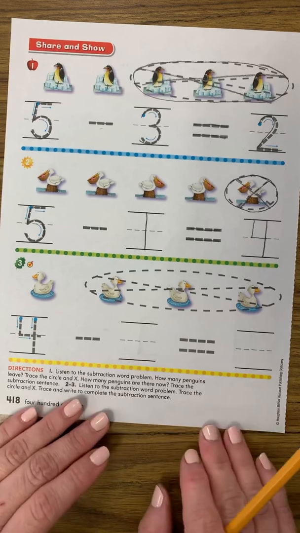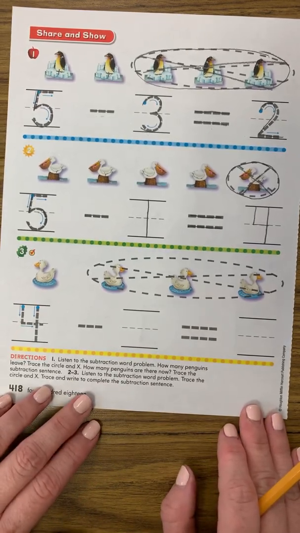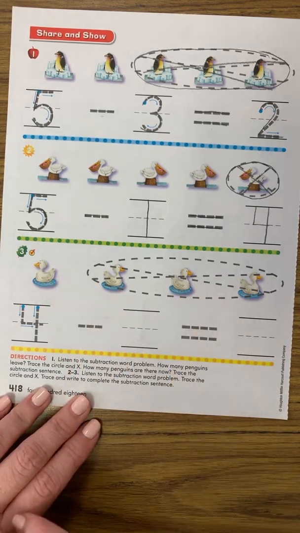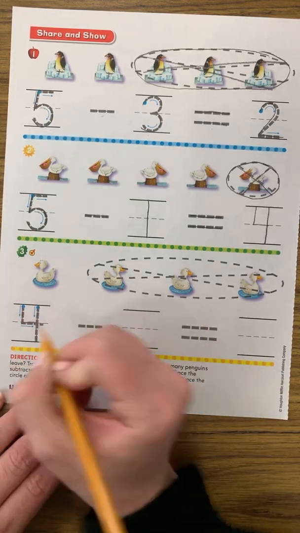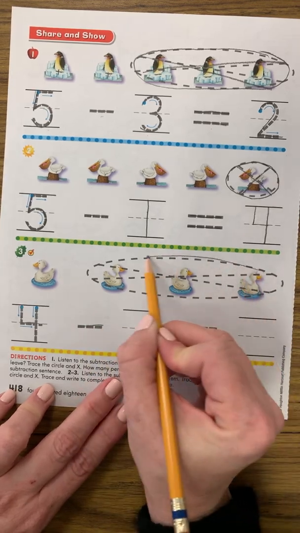Number 3. There are 4 ducks. 1, 2, 3, 4. 3 ducks swim away from the set. How many ducks are left? So we started with our 4. Minus how many leave. Let's circle them.